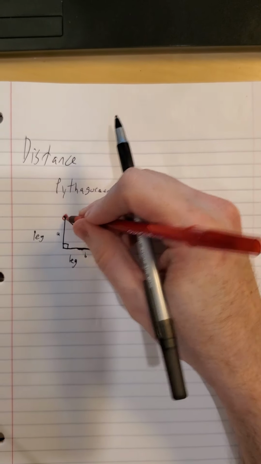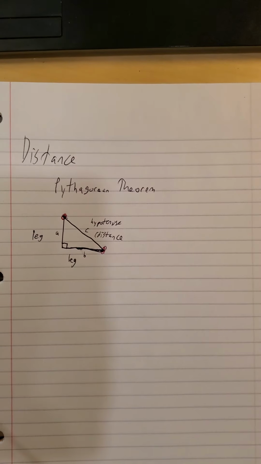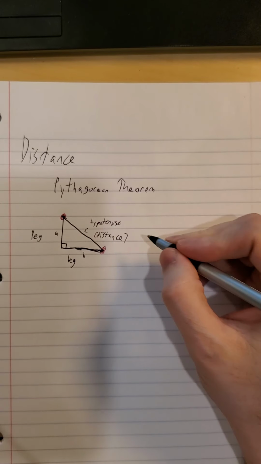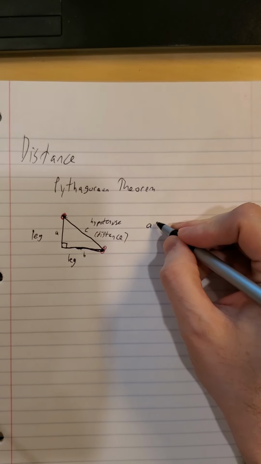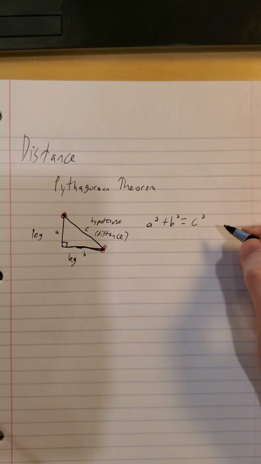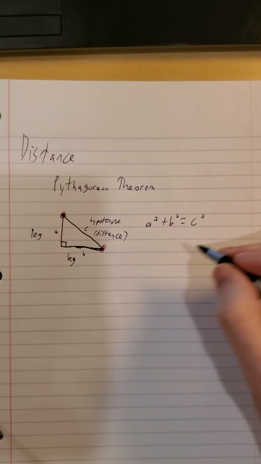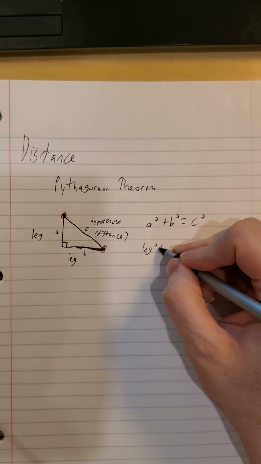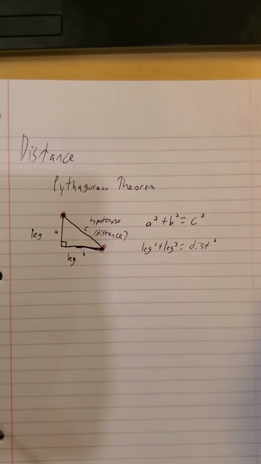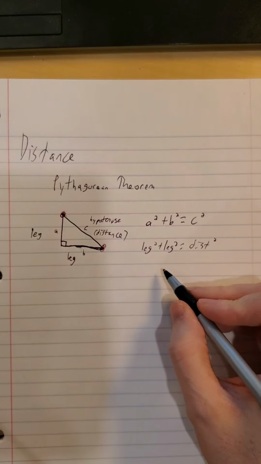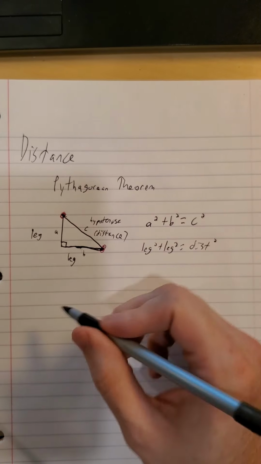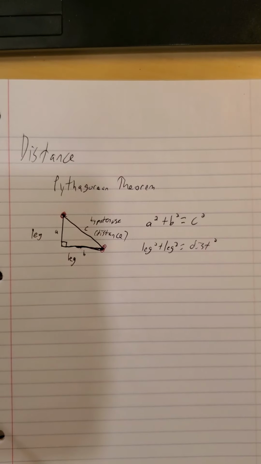So if we're looking for a distance between 2 points, we can always basically just sketch in a little right triangle and use our Pythagorean theorem. And the relationship between them, leg squared plus leg squared, is hypotenuse squared. So then the distance is just the square root of the sum of the legs squared. You don't have to memorize the formula, really just kind of sketching it out is sufficient.